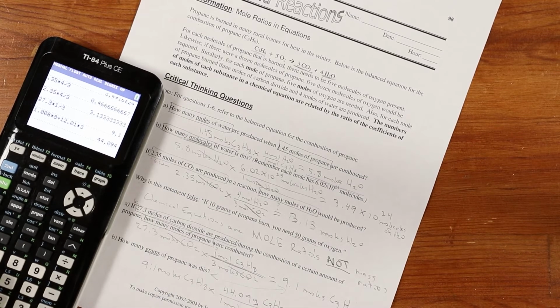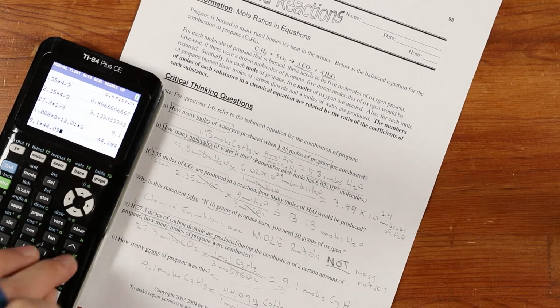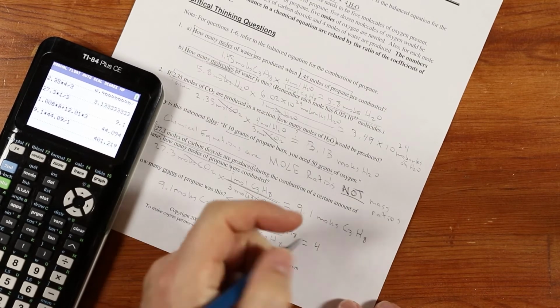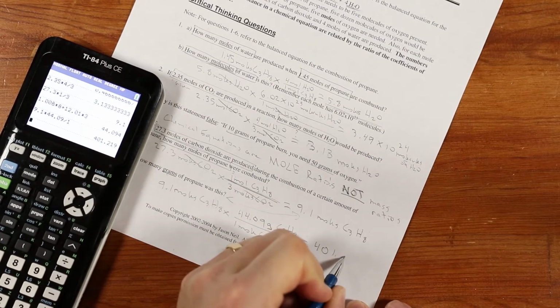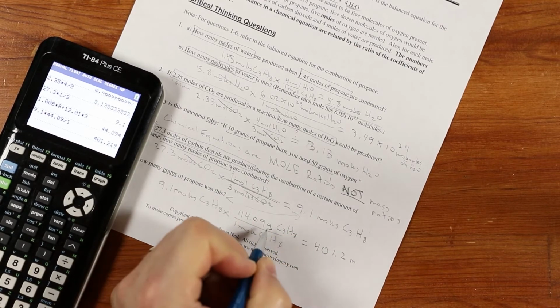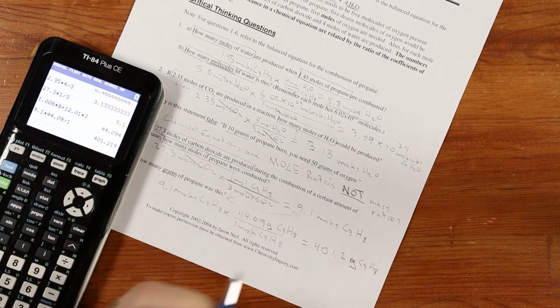All right, so now I can plug this in my calculator. 9.1, I don't know why I put a colon here, let's get rid of that. 9.1 moles times 44.09 divided by 1 equals 401.2 grams C3H8.